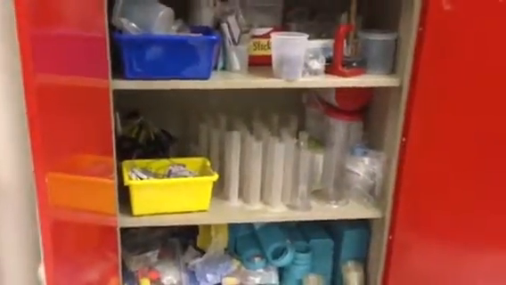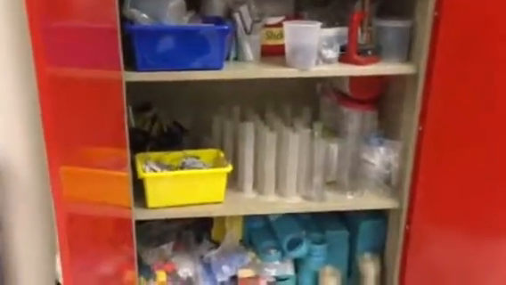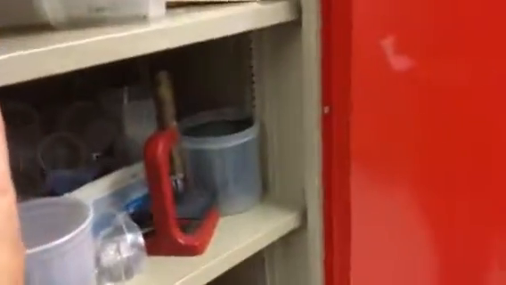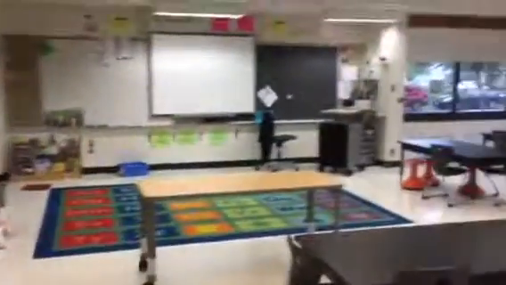But you'll always have to be safe, respectful, responsible, and put things away correctly. But this is absolutely space for students to get what they need. I hope you enjoy this mini tour of the science room.